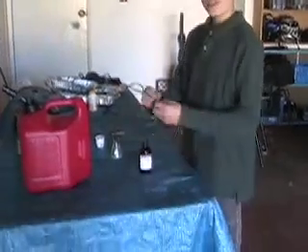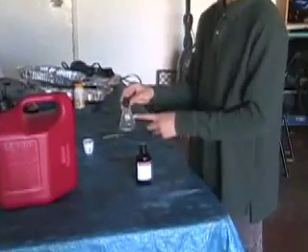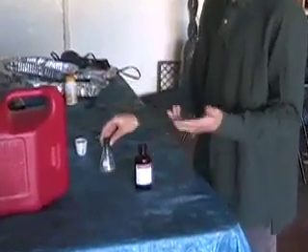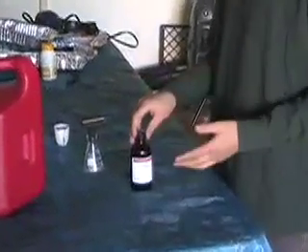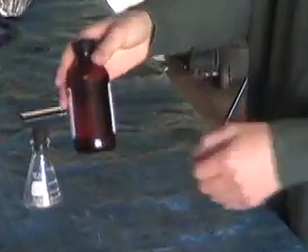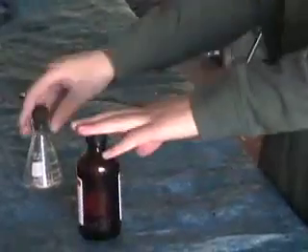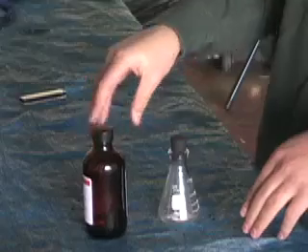If you continue increasing the length of the carbon chains from 1 carbon, which is methane, to 2, which is ethane, to 3, which is propane, all the way to hexane, which is 6 carbons, then it becomes a liquid. And you can see I've got hexane in this bottle. So this is the same basic kind of molecule as methane, only it's much longer, so it's a liquid.